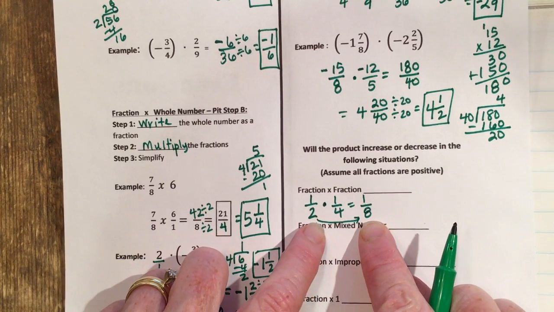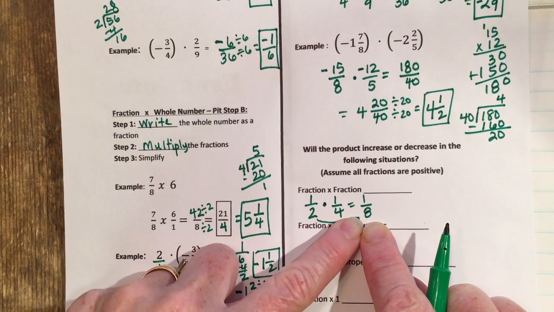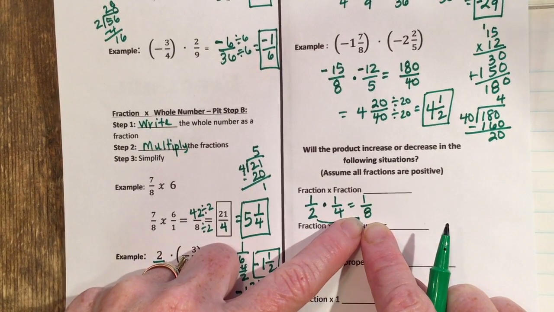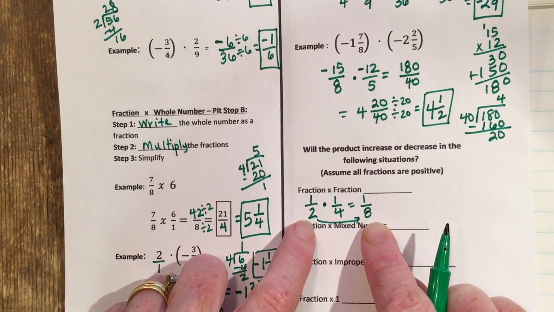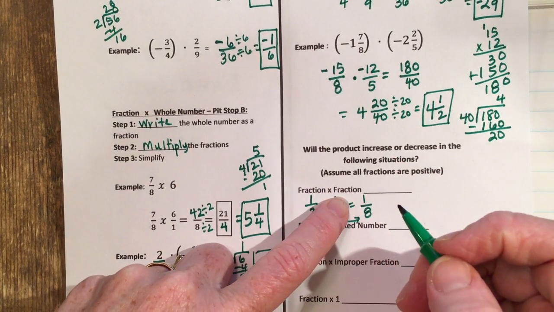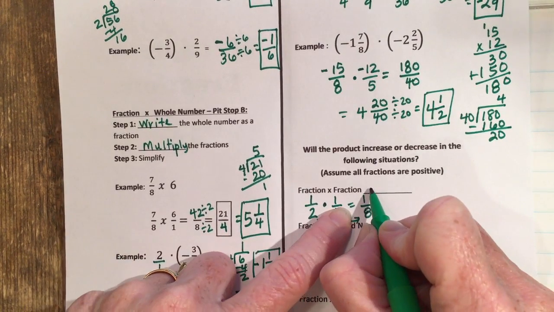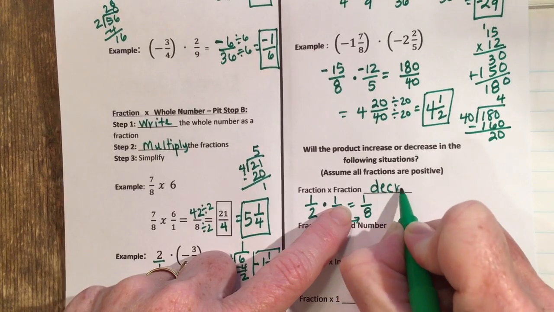Well, it obviously didn't stay the same. 1/2, think about half a dollar or half a sandwich compared to 1/8 of a sandwich. Which is bigger? Well, the 1/2 is bigger. So it went from 1/2 to 1/8. So when you multiply a fraction by something that's a fraction, then the product is going to decrease.